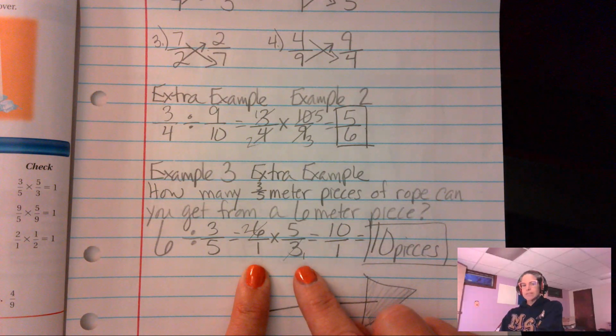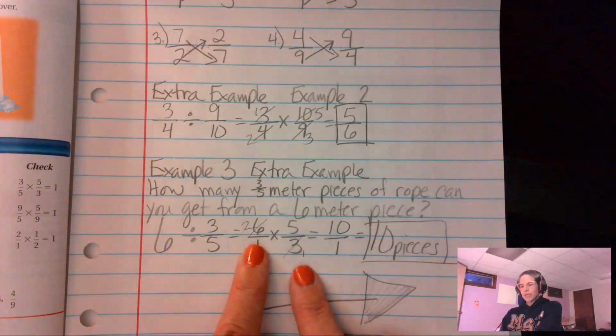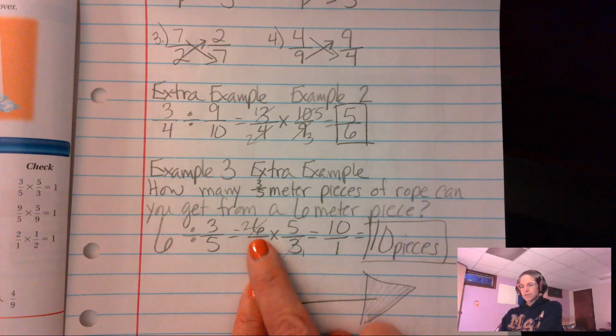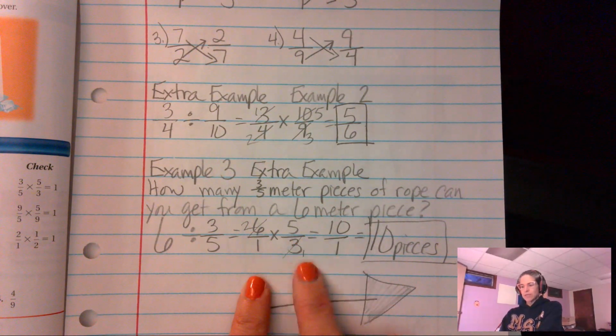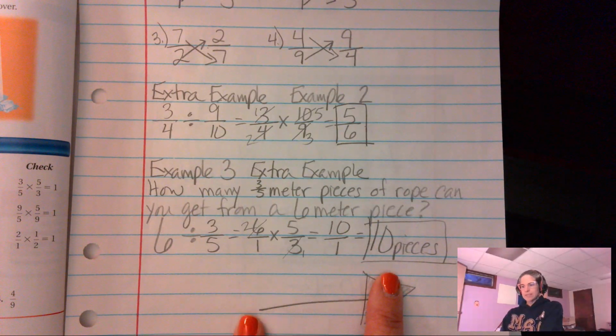It's always the second fraction. Do you notice that I'm only flipping the second fraction? I'm not flipping anything else, just the sign and the second fraction. Okay? So I divided out 3 as my common factor. 2 times 5 is 10. 1 times 1 is 1. I have 10 over 1. I can get 10 pieces.